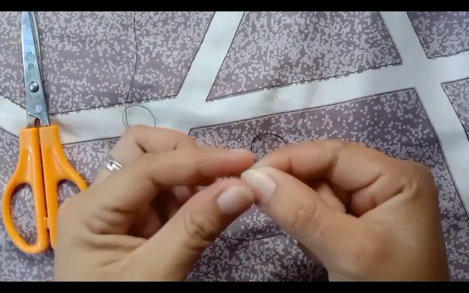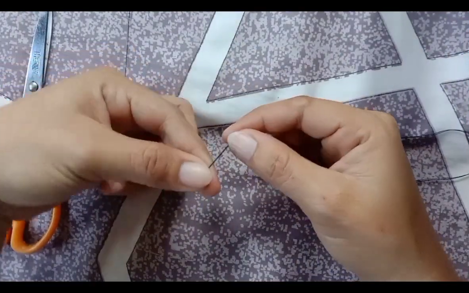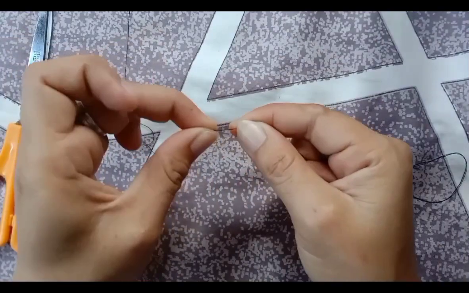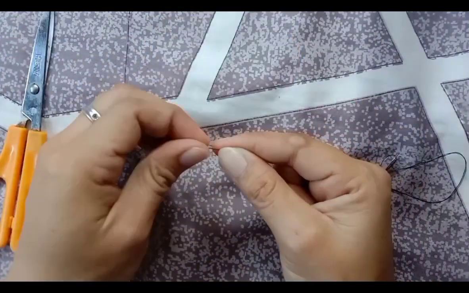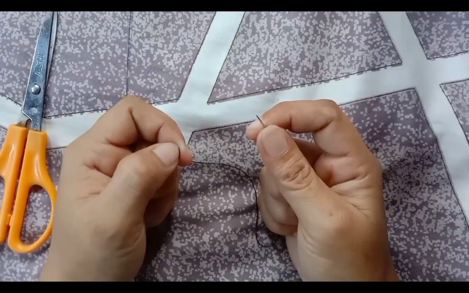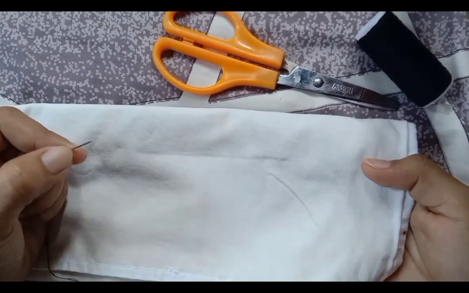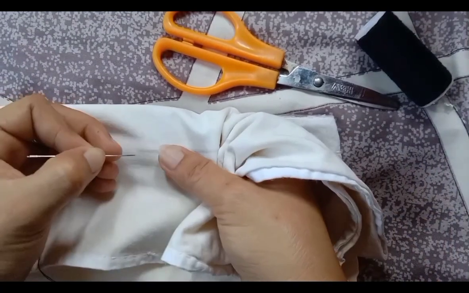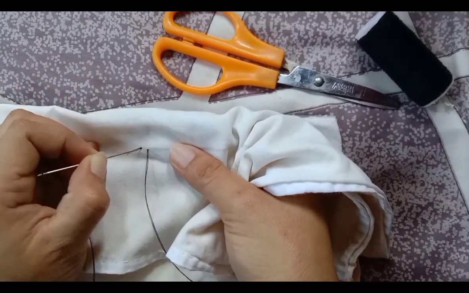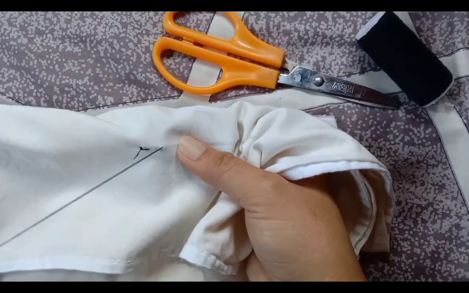And next is how to tie a knot. So next is how to make a straight stitch. And for choosing a thread, dapat gumamit tayo ng sinulid na bagay sa tela.